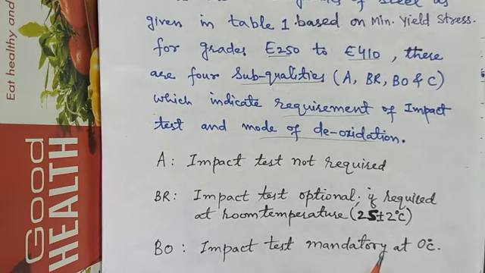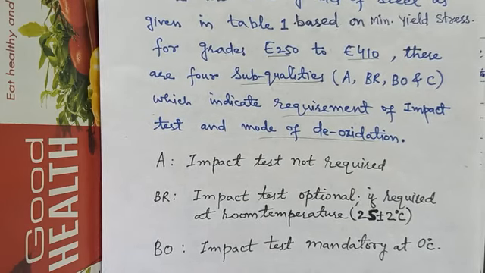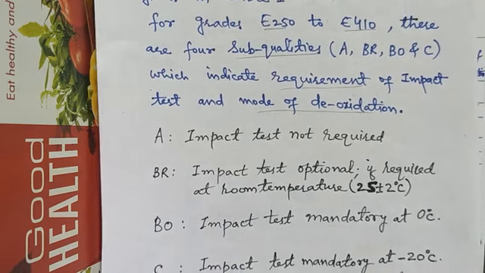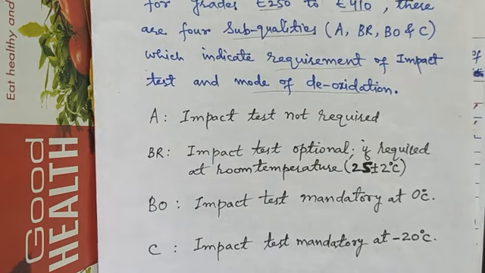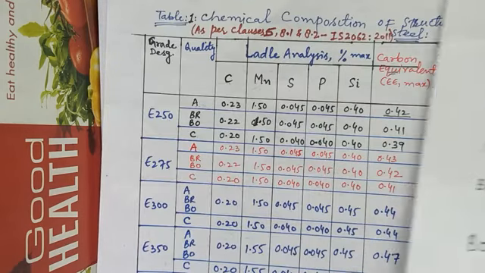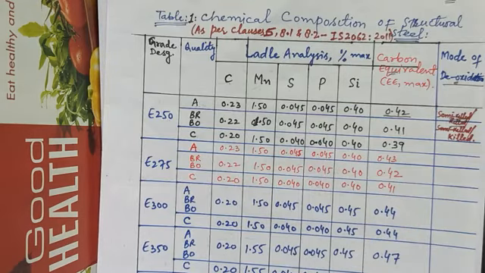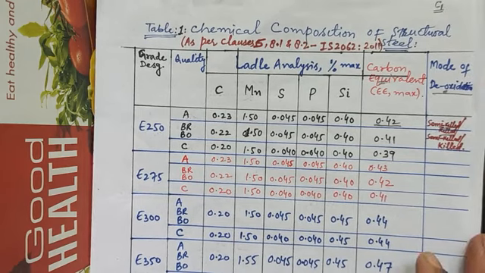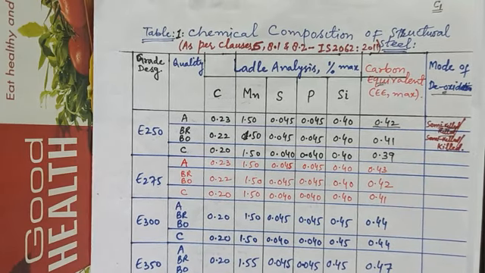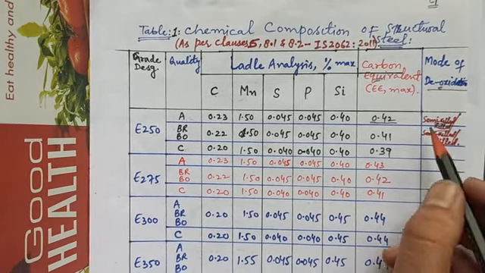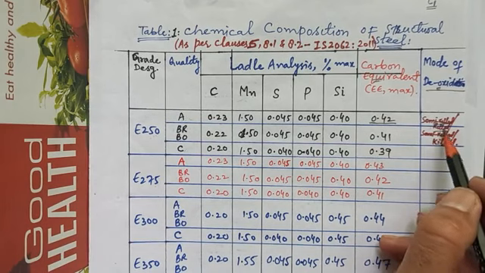B0 means impact test is mandatory at 0 degrees Celsius, and C means impact test is mandatory at minus 20 degrees Celsius. So we have these two terms, that is carbon equivalent and mode of deoxidation, which involves semi-killed or killed steel.